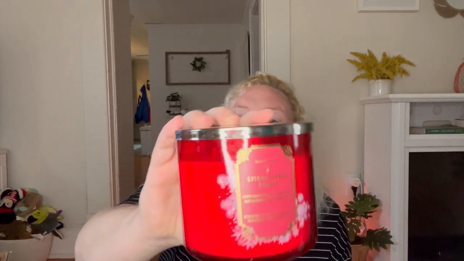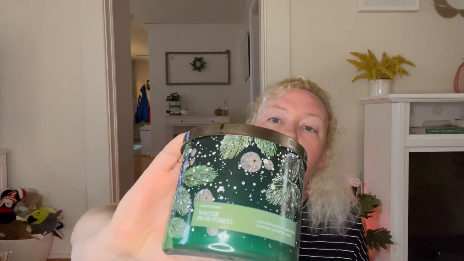This one just kind of reminds me of a hot toddy that my grandma would make for me when I was sick as a child. But it's warm apple brandy, spiced plum, tart cranberry, and cinnamon sticks. And then the last one, this one could double as a Christmas or winter scent. This one is a Winter Pear Forest. And it says it's wintergreen leaves, snowy pears, and a hint of cypress. And it smells good. It reminds me of a Christmas tree mixed with pear.